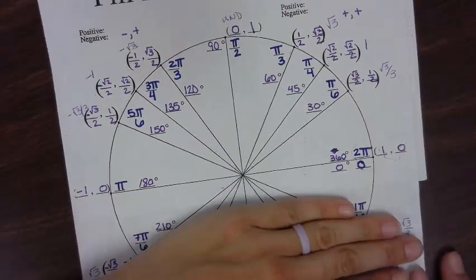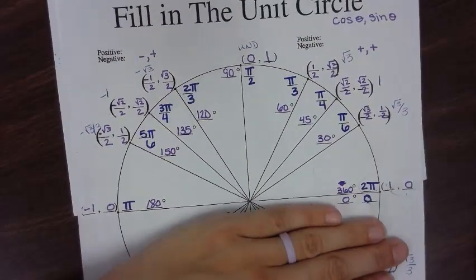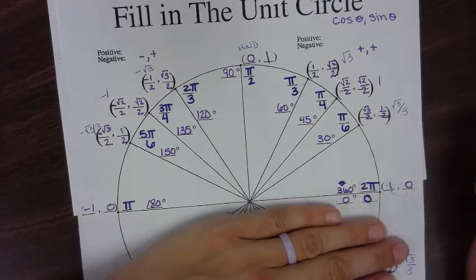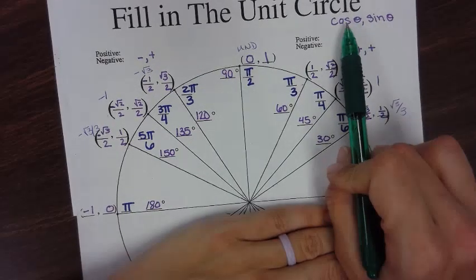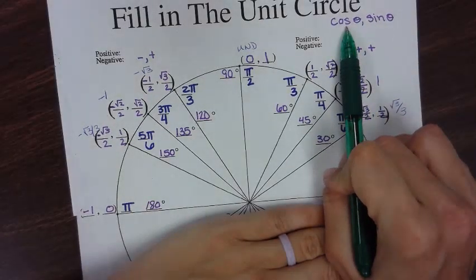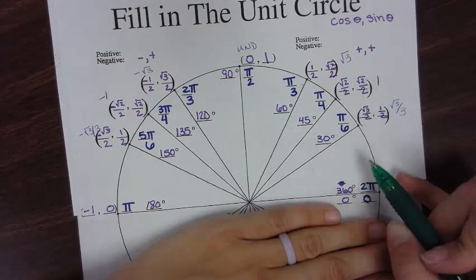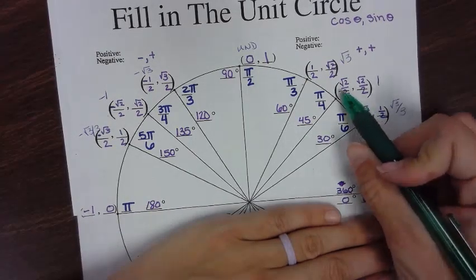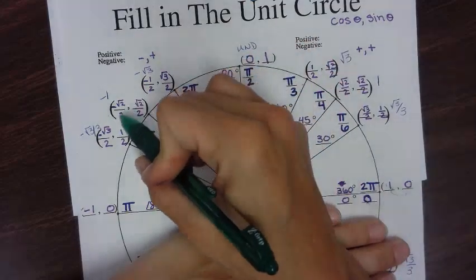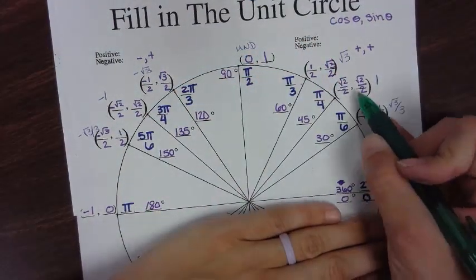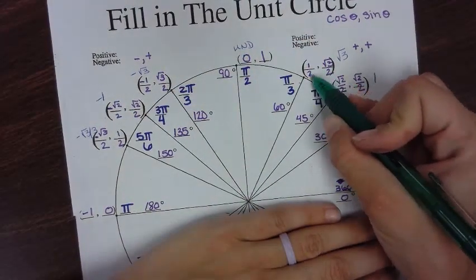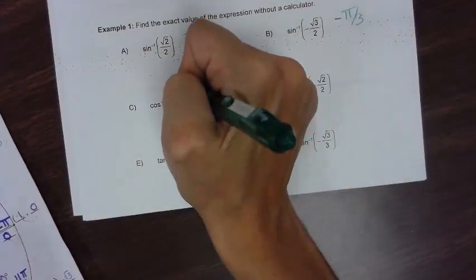So, cosine is what part of your coordinate pair? It is your first one. So, where is it 1/2? It is positive 1/2 right there at pi over 3.